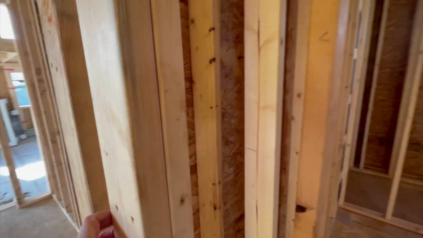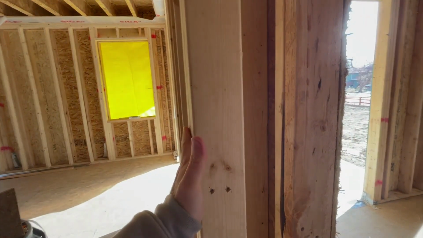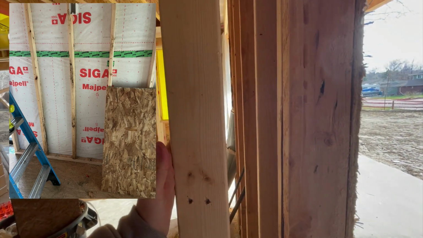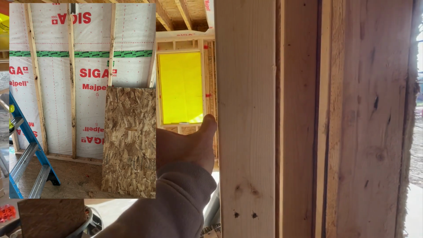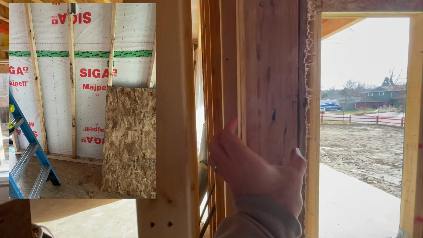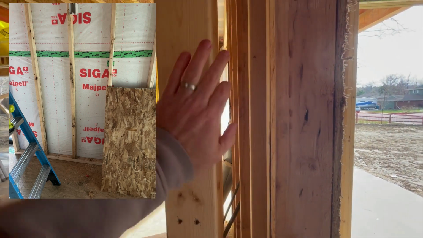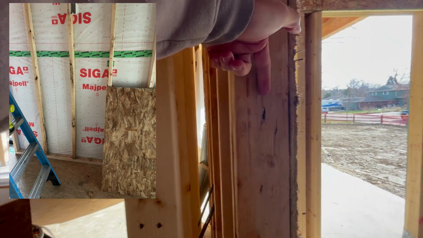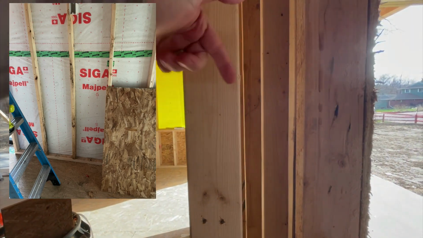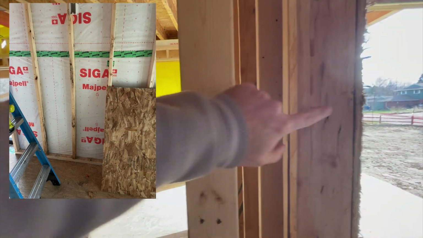Let me show you on this side actually. So we're going to have an air barrier here. And then outside of the air barrier, we'll have the interior wall. So we're going to have a 2x4, some area that they'll blow in with insulation so that the cold temperature or the hot temperature doesn't travel through the wood. It's called thermal bridging.